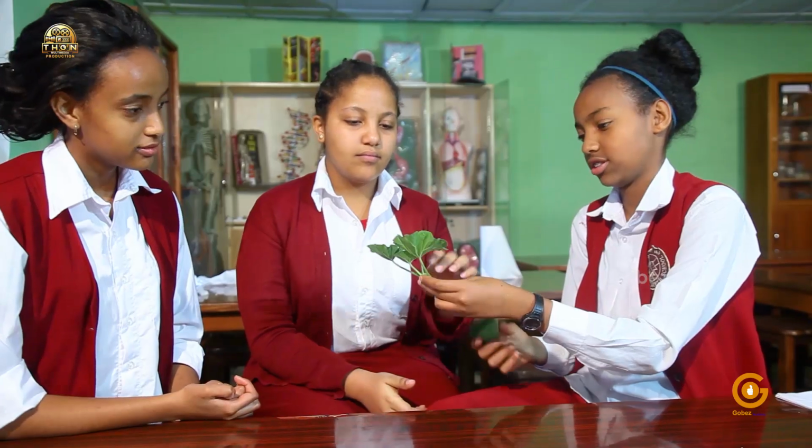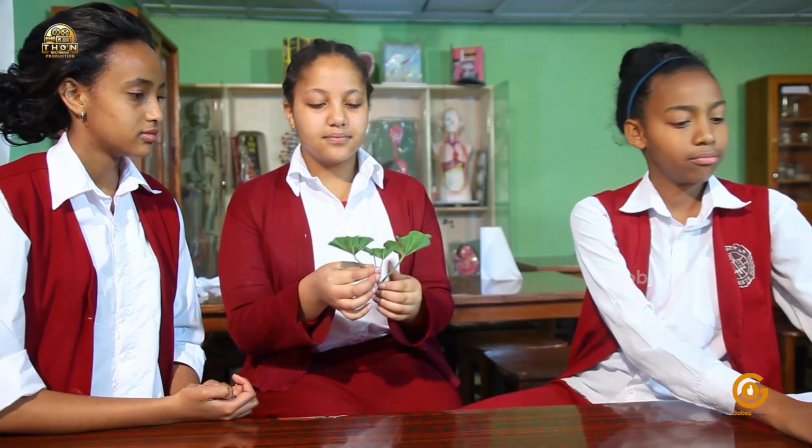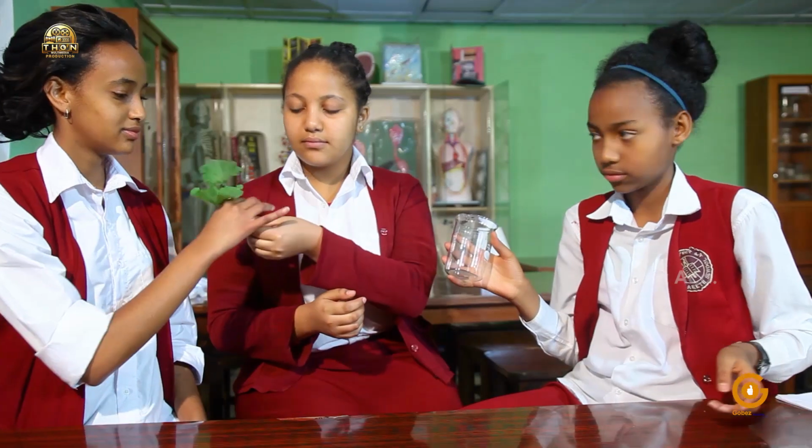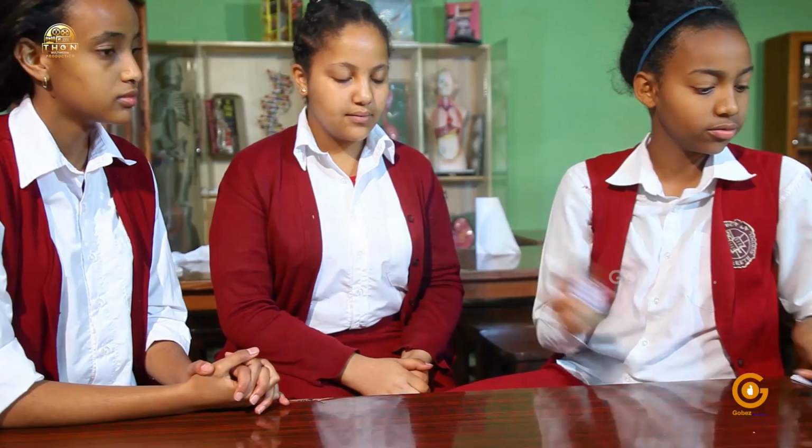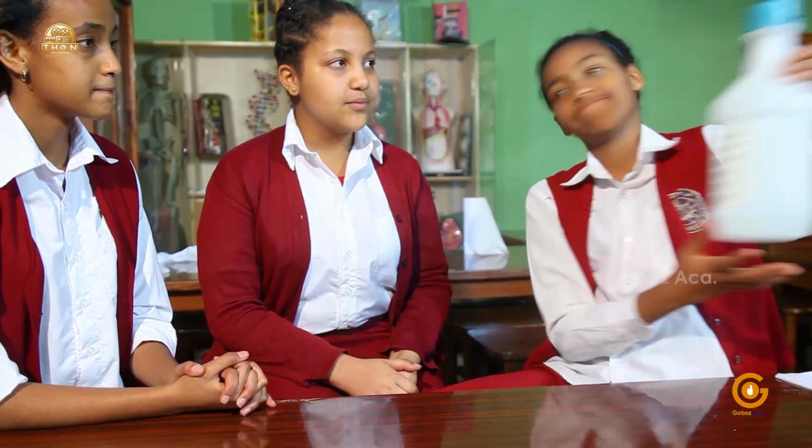For this experiment, we need the following materials. A fresh cut leaf from outside, a large beaker, a hot plate, iodine solution, this is iodine, and ethanol.